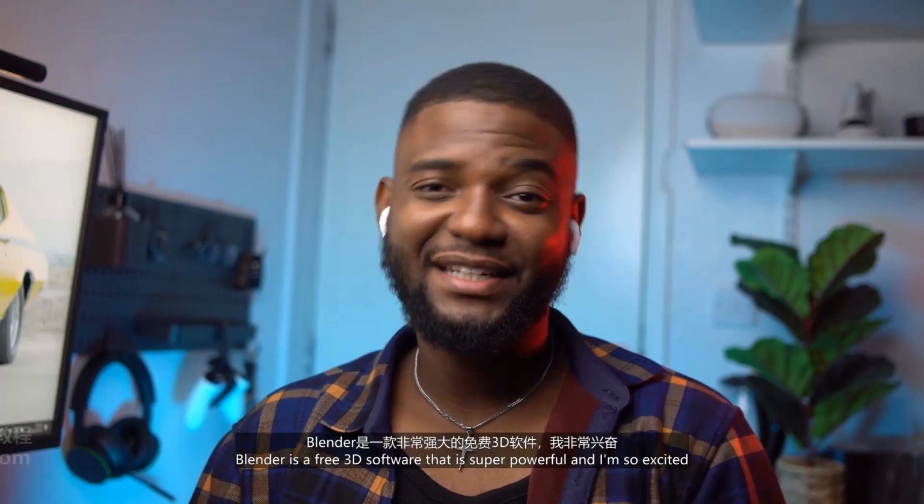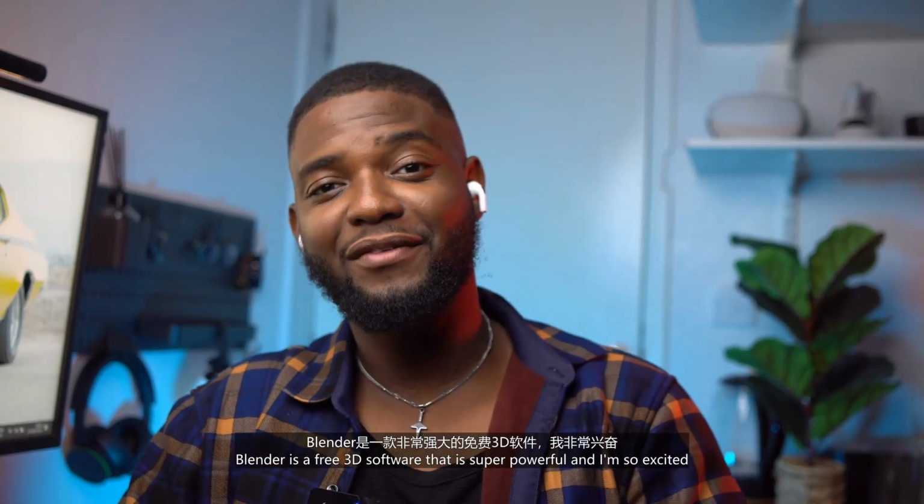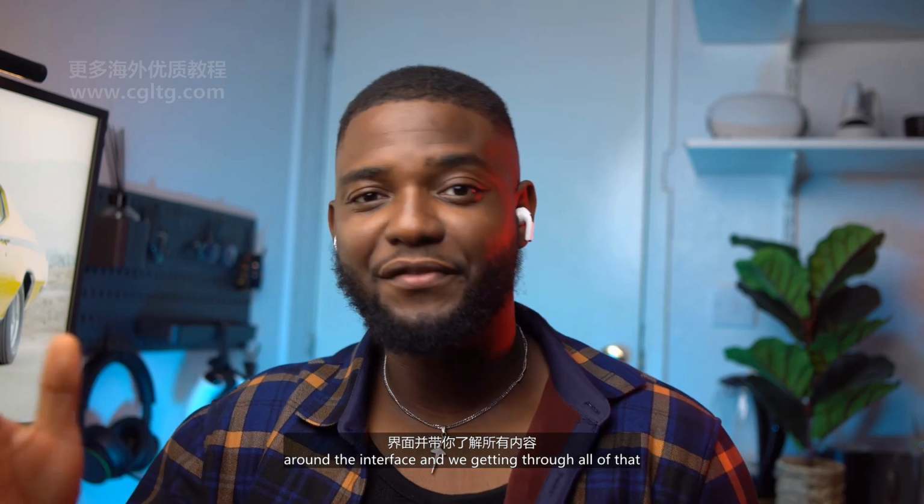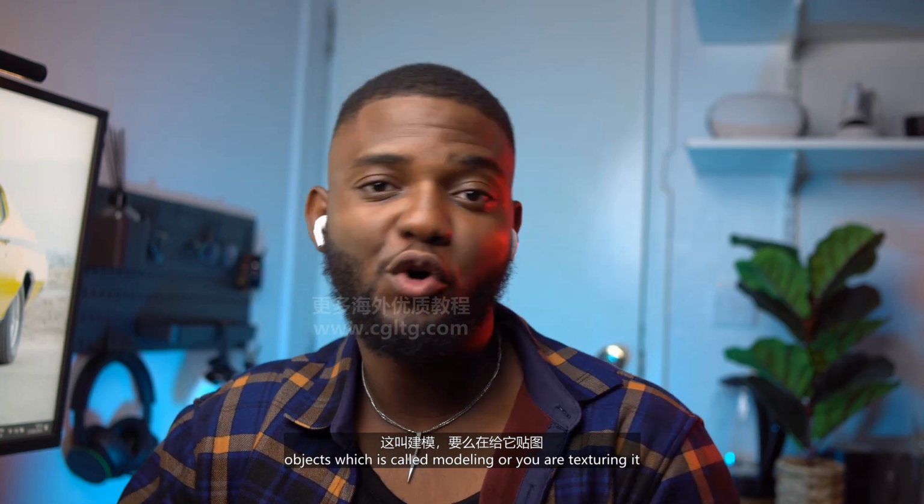And now Blender. Blender is a free 3D software that is super powerful, and I'm so excited to be taking you through Blender, especially if you're an absolute beginner, showing you around the interface and getting through all of that. So a 3D software is basically a computer program, a tool used to create 3D. So you're either designing 3D objects, which is called modeling, or you are texturing it. So you're adding color to it, making it shiny, making it rough, making it bumpy, all of that. That's texturing. And also you can be animating things.